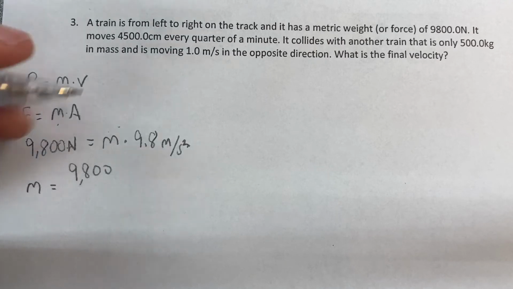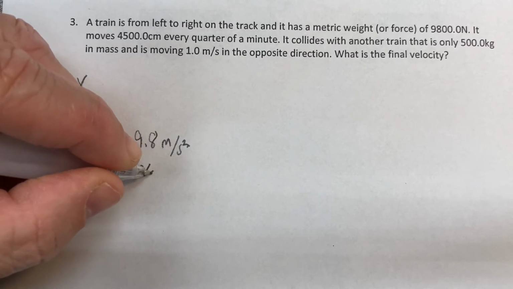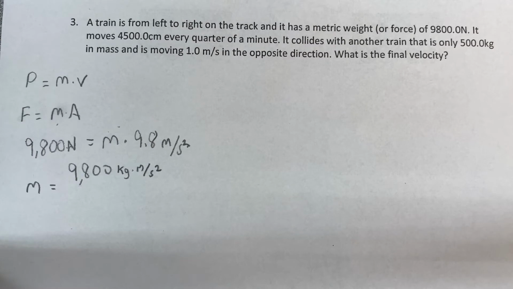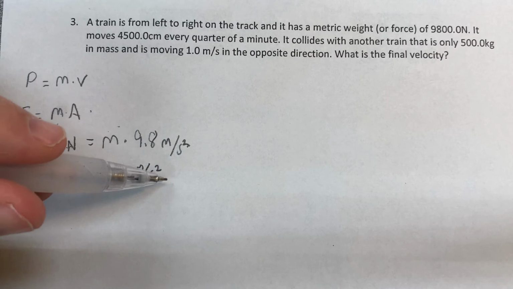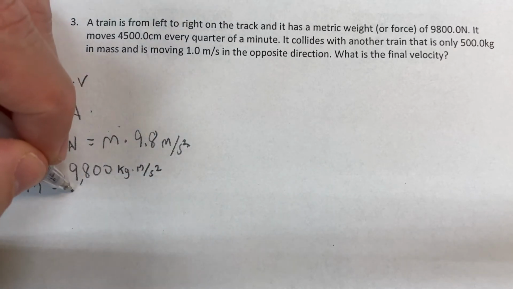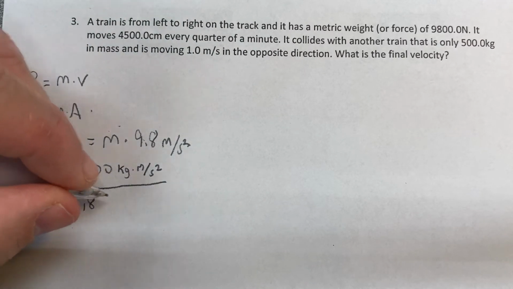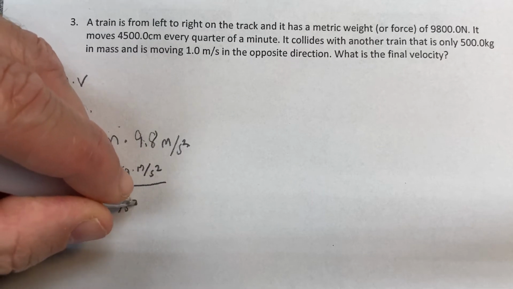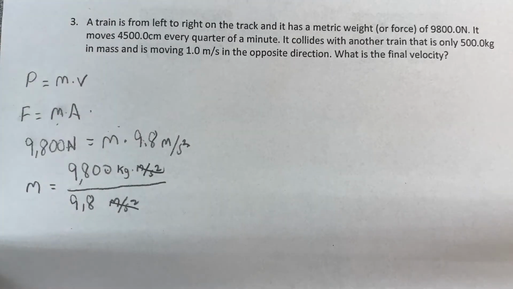A newton is a kilogram meter per second squared. That's what F equals ma says. Mass in kilograms times acceleration, which in SI is the meter per second squared, gives you a newton. So inside a newton, we have this inside of it, kilogram meters per second squared. And we're going to divide that by gravity, 9.8 meters per second squared. And the meters per second squared are going to cancel out, and we're going to be left with mass.